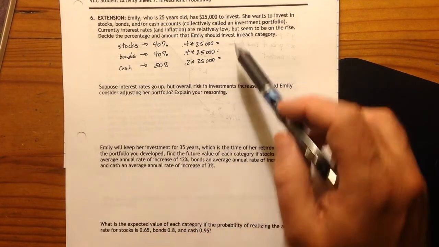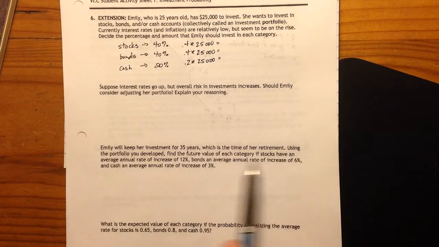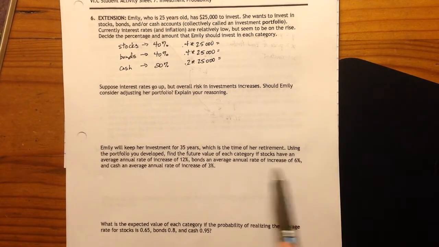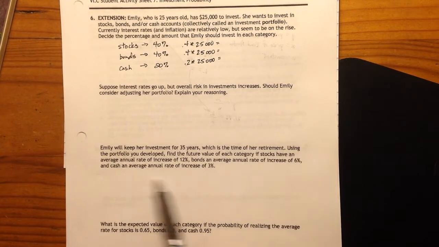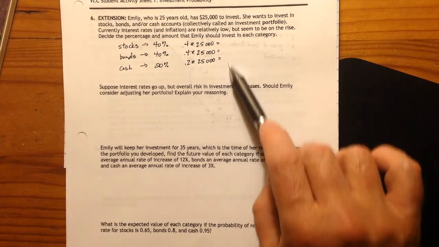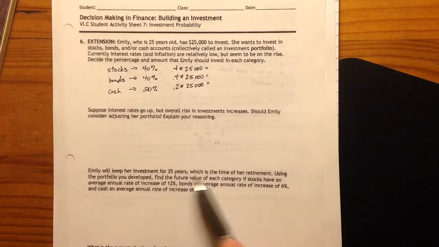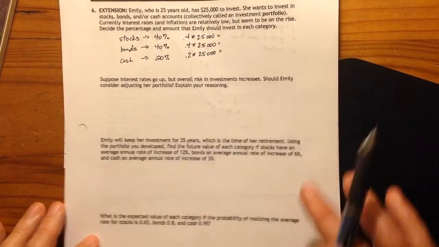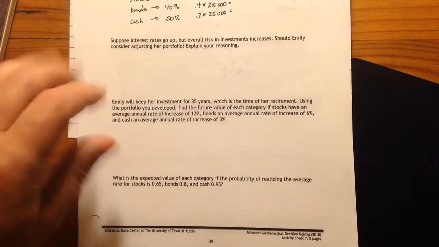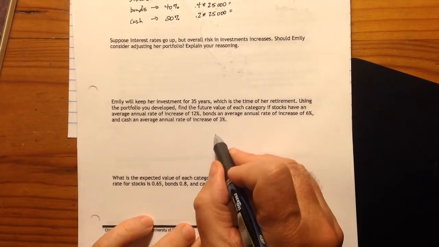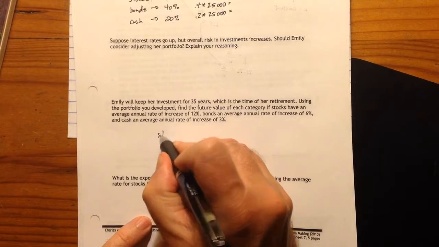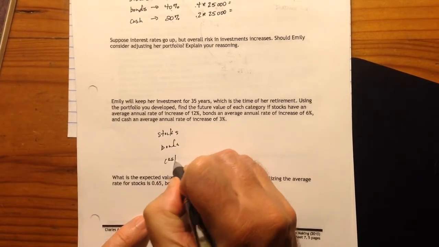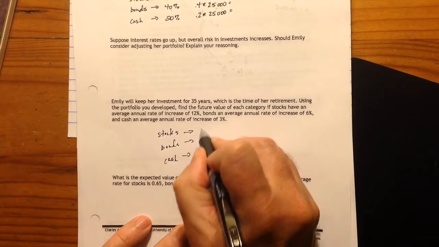Using the portfolio you develop, these three things, find the future value of each category. If stocks are gaining 12% each year, and this is going to be compound interest, bonds 6% per year, cash 3% per year. So take these values, present value for each one, and figure out how much you're going to have at the end of 35 years. Then finally, last step, take those answers. We're going to have an answer for stock here, an answer for bonds, and an answer for cash. Let me just call them A, B, and C here.